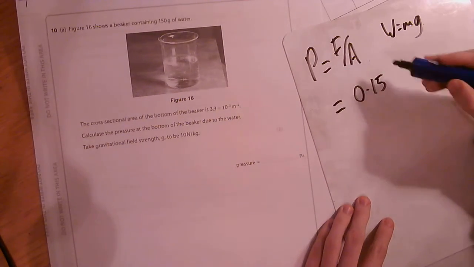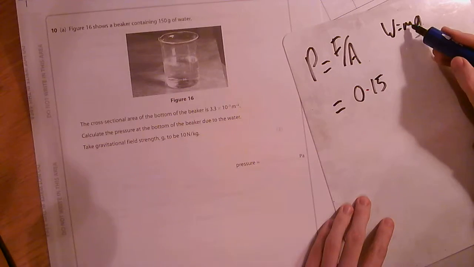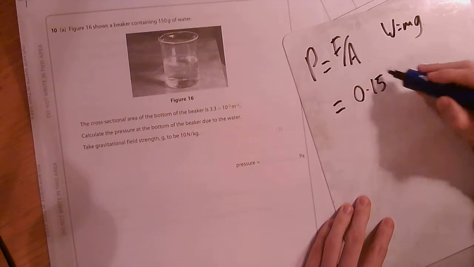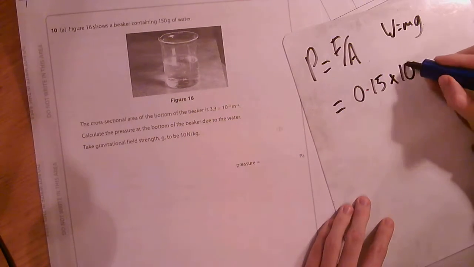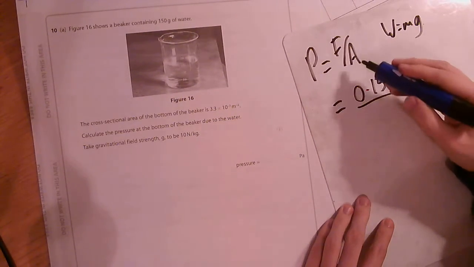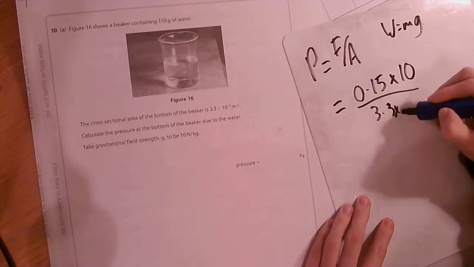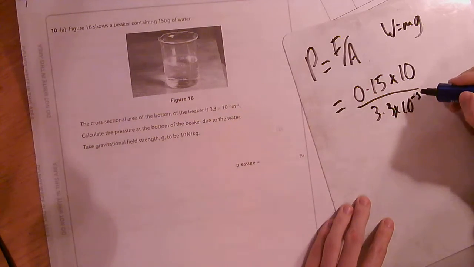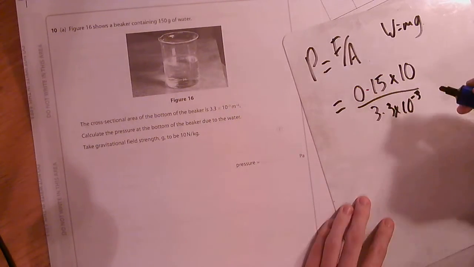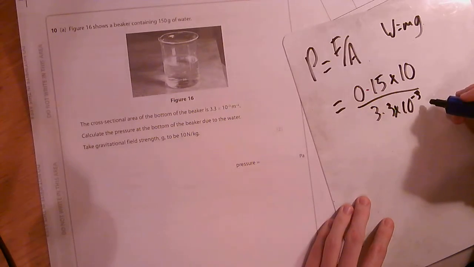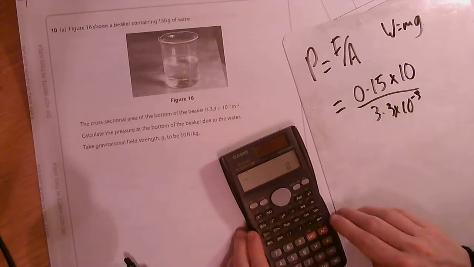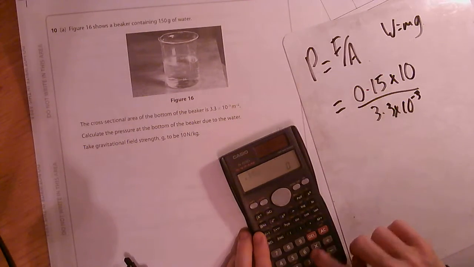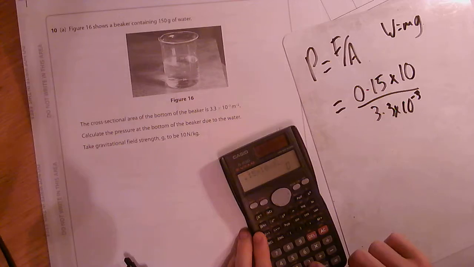So this force is going to be the mass times the strength of gravity. Here's my mass, 0.15. I'm going to times that by the strength of gravity, which is 10. And then we're going to divide that by the area, which we're told is 3.3 times 10 to the minus 3 square meters. So you're putting those numbers into the calculator. We've got 0.15 times 10 divided by 3.3 times 10 to the minus 3.